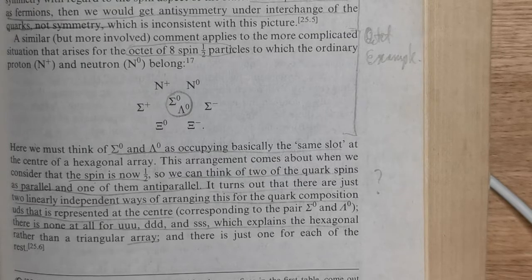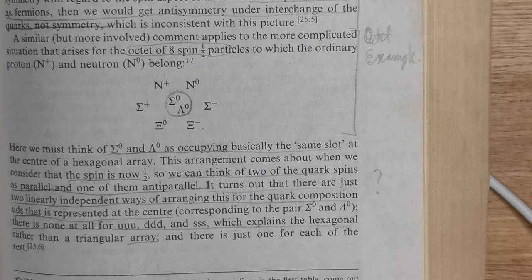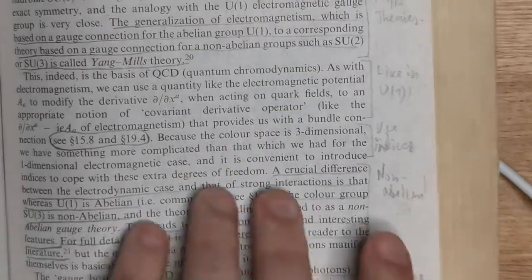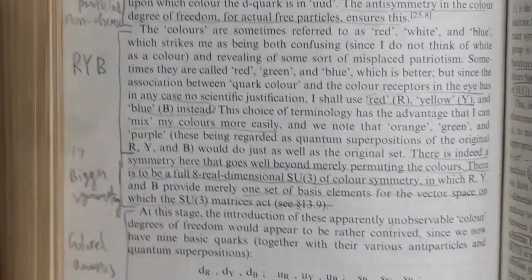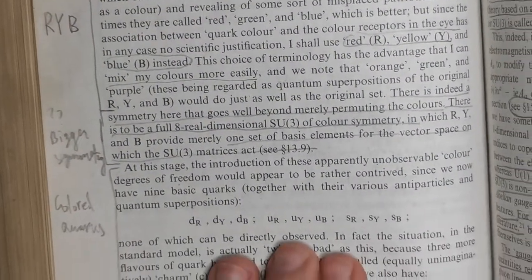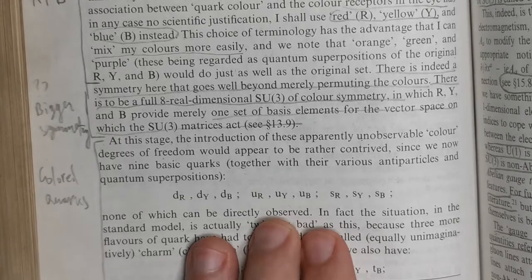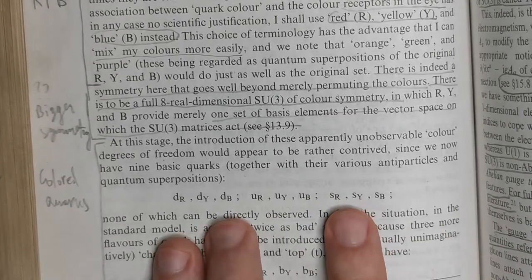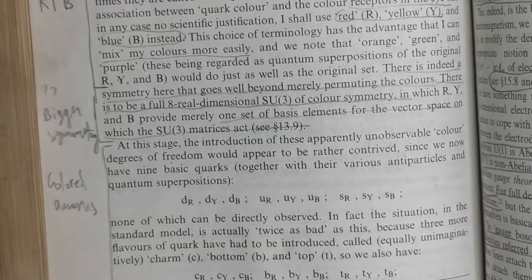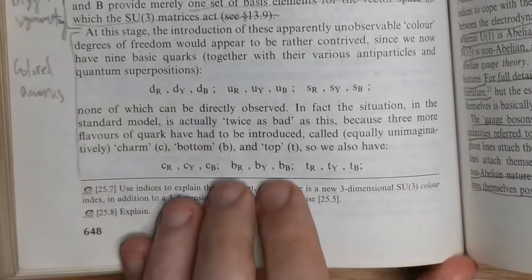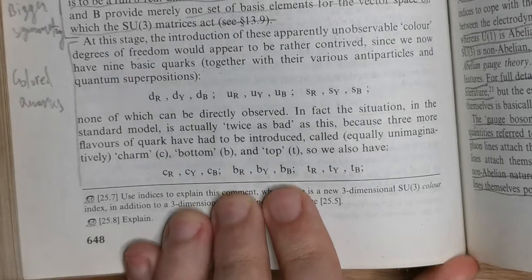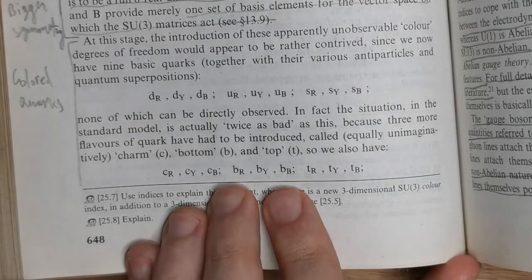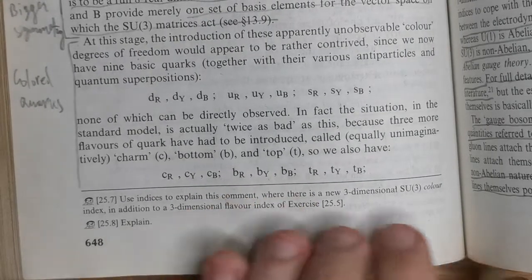And that color, I think, led to adding 3 more quarks. On the next page you will see for every color the corresponding quark, so you'll have 9 quarks from the previous ones, and you also see the added quarks, which are actually charm, top and bottom.